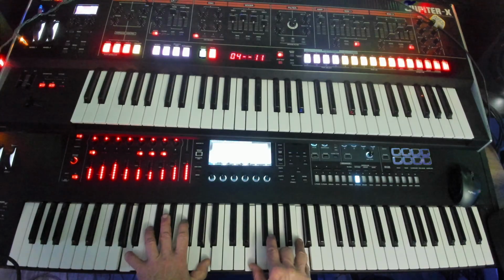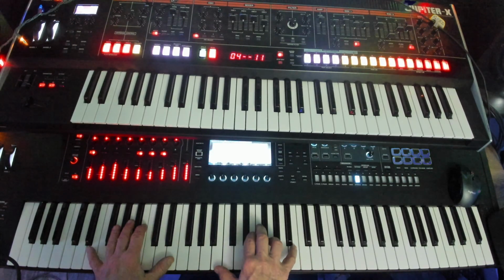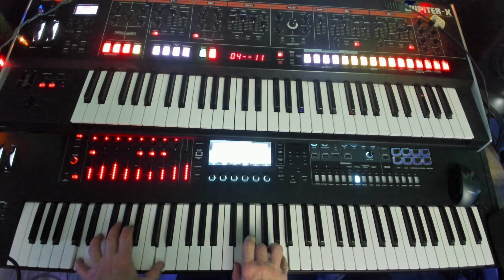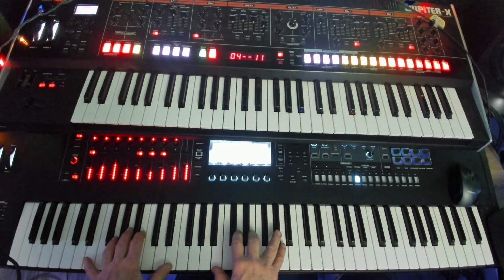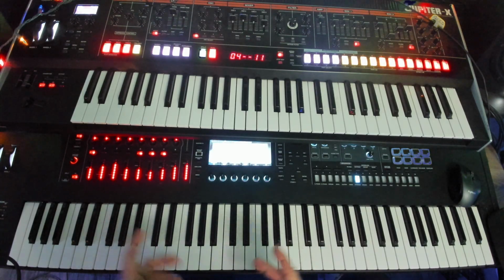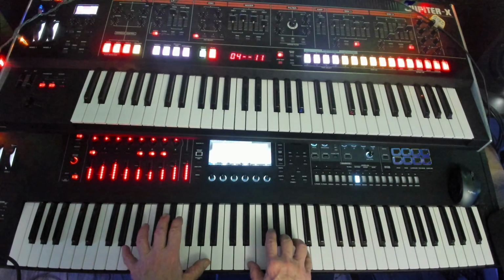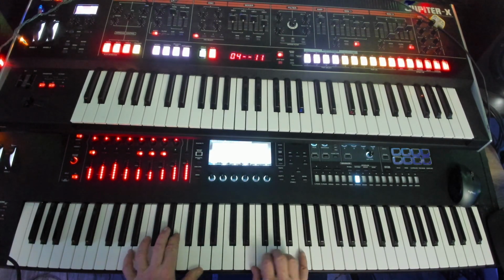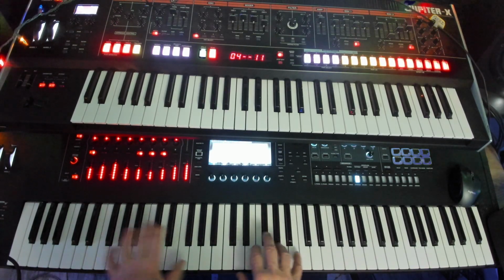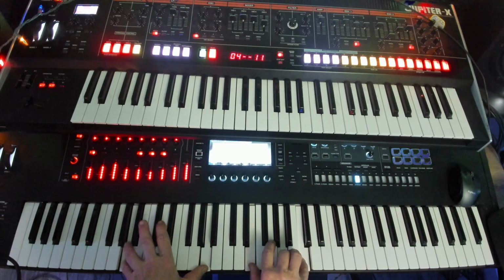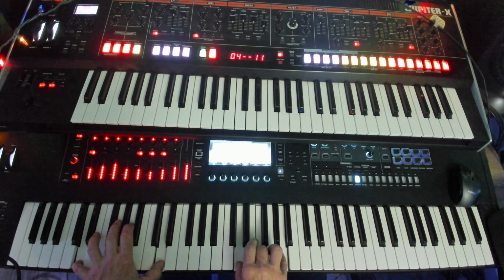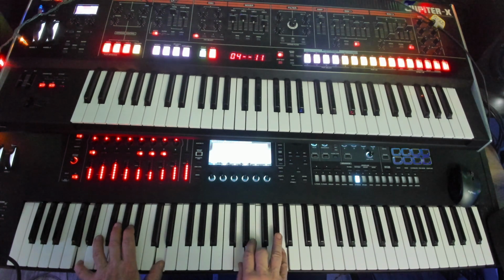You can also do the E minor instead of an E major. So there, see that's a very different sound with just one change, from E major to E minor. And then back to E major.